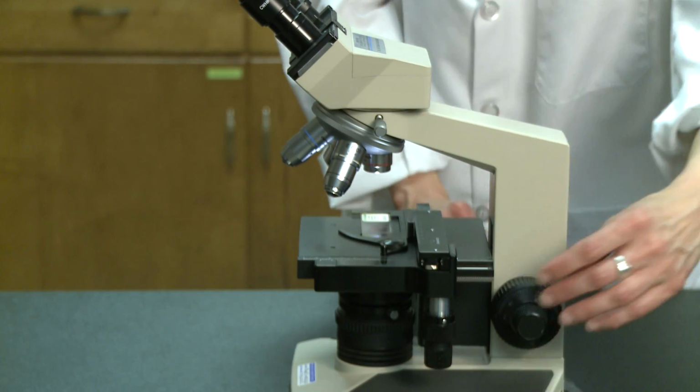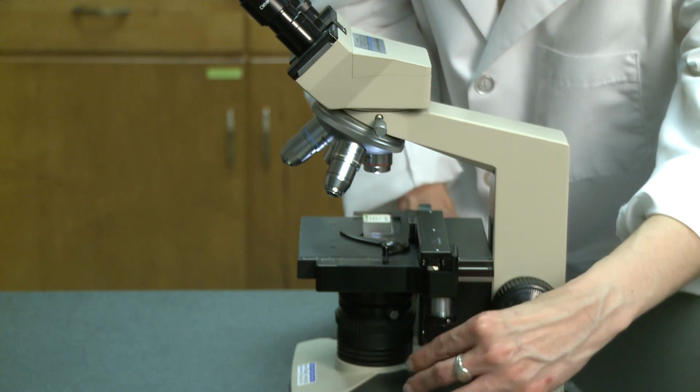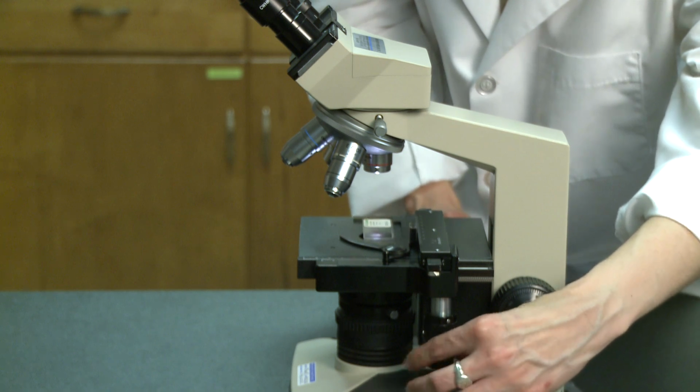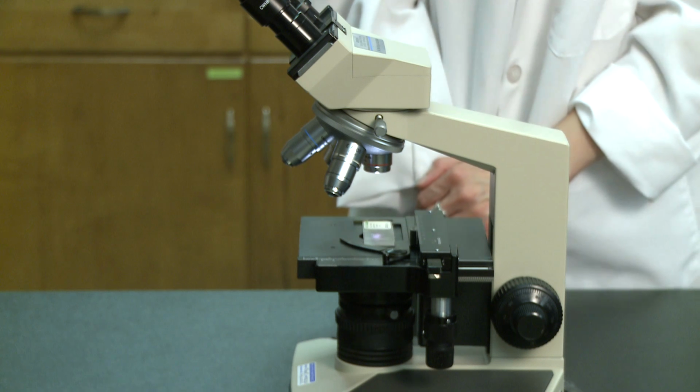Next, you'll use the coaxial stage controls to position the slide to be sure the light is illuminating the specimen. You can check this visually with the naked eye. There's no need to view the slide using the oculars just yet. Once the slide is in place, you're ready to view the slide and focus the image.